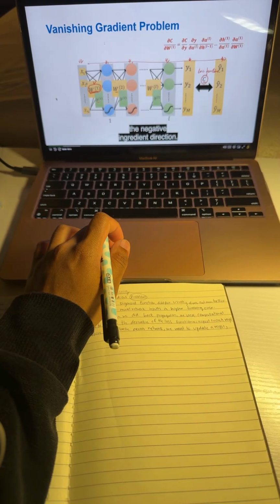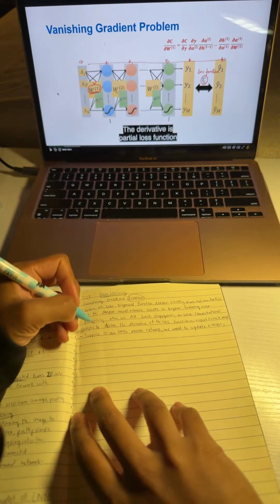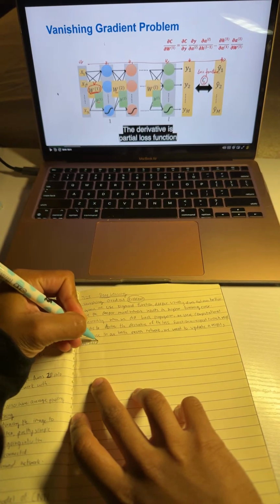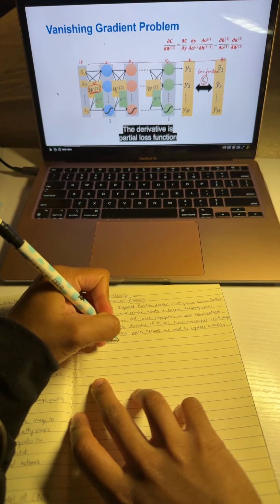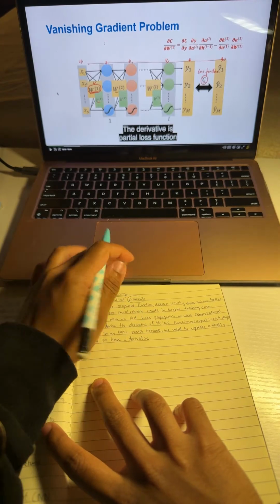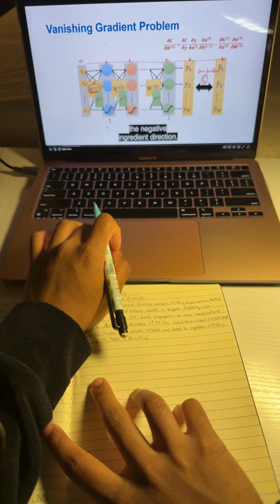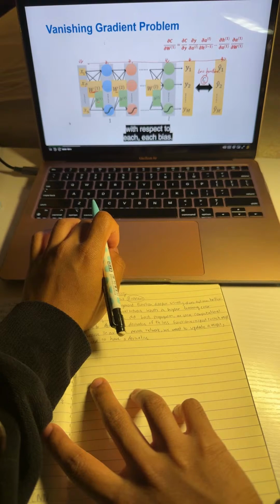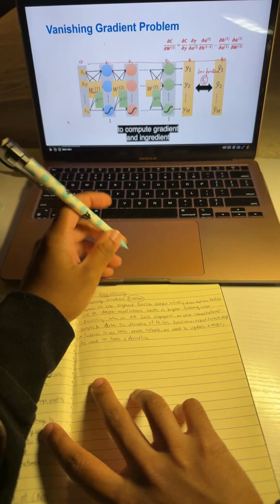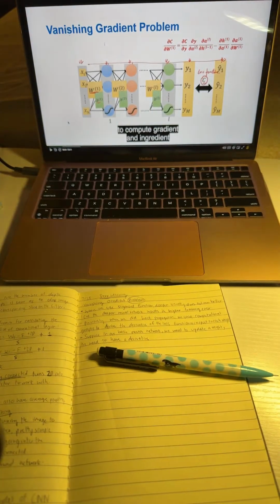Following the negative gradient direction, we need, first of all, to have a derivative. So the derivative, we know that is... Following the negative gradient direction, we need each bias. So now, in order to update those, we need to compute the gradient. I need to compute the gradient.